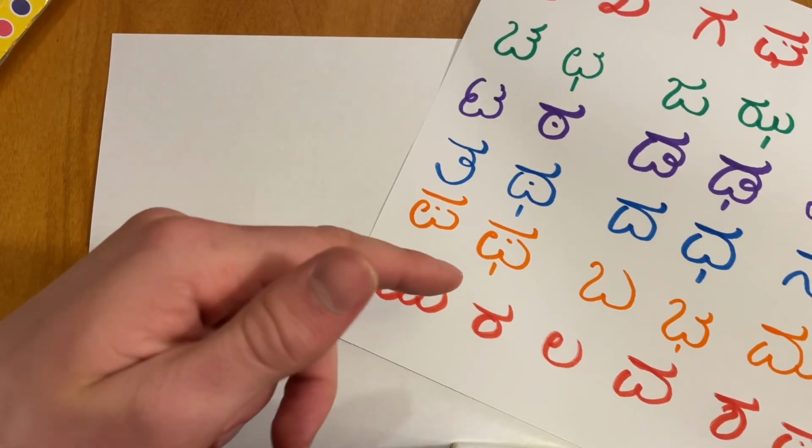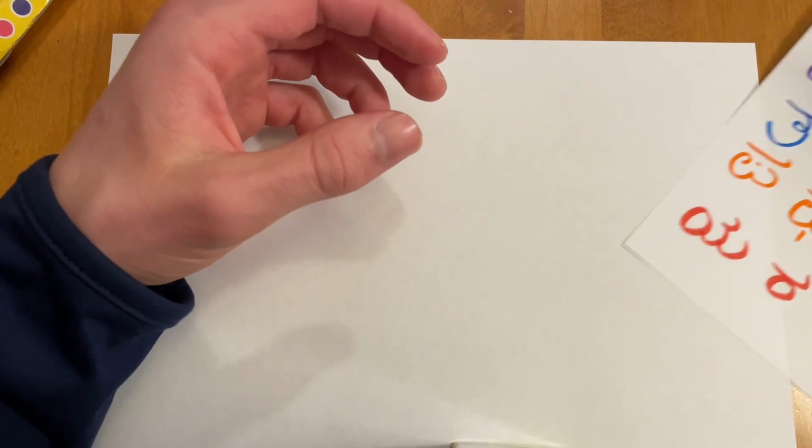Now, honestly, one of the most difficult things for me was learning how to put the consonants with the vowels. When you pair them together, they change so that the consonant will carry the sound of whichever vowel you want, and you do that with diacritics.